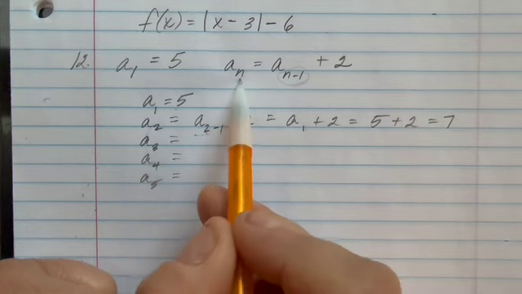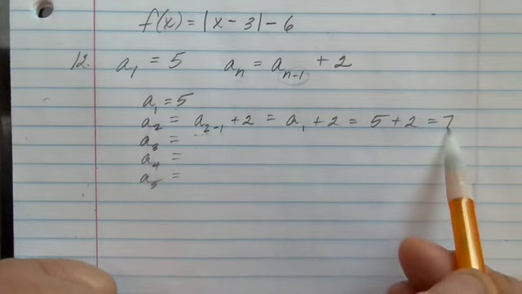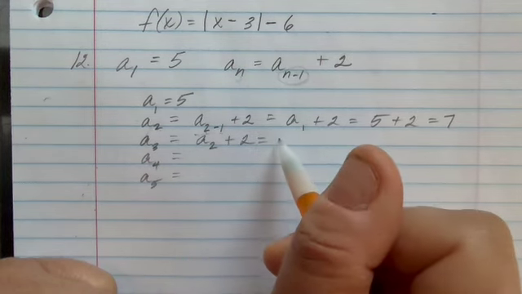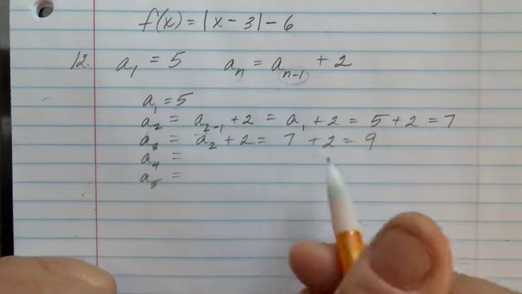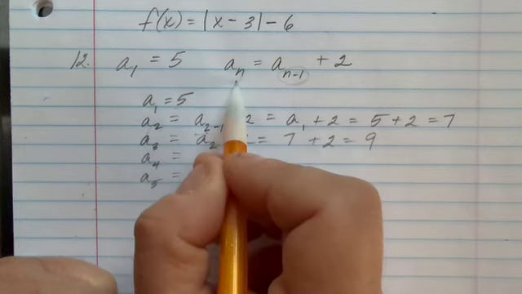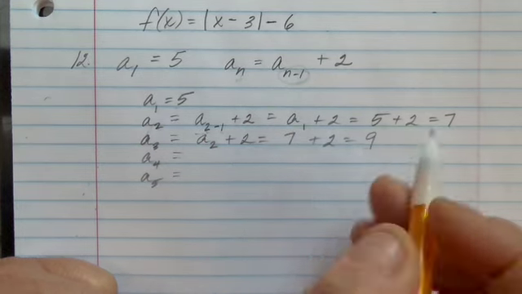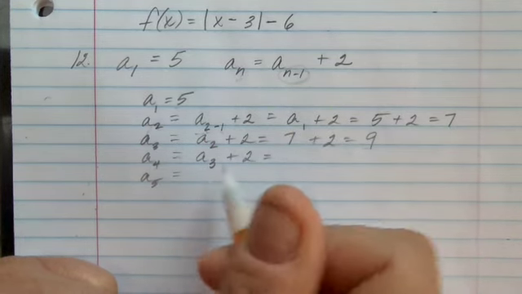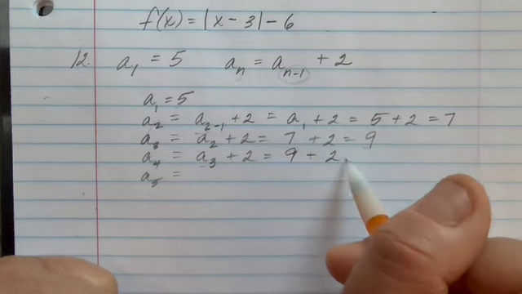To find a3, I find a3 minus 1, which is a2. I just found it, right? So I'm going to find a2 plus 2, which is 7 plus 2, is 9. For the next one, I want a4. So I'm going to find a4 minus 1, which is a3. That's what I just found, right? a3 plus 2. a3 is 9. Plus 2 equals 11.